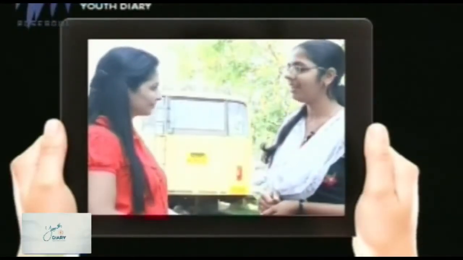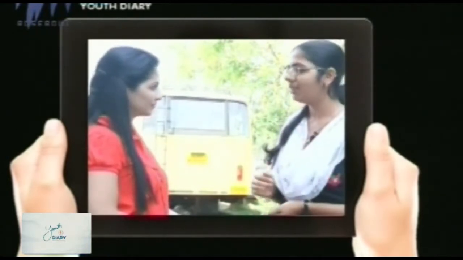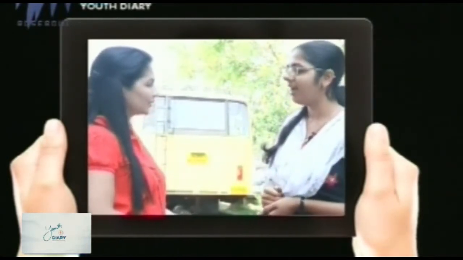Hi ma'am, I am Amrita. I am doing my second year MBBS. I have a doubt. My 8-year-old niece is having squint. How can you correct it?